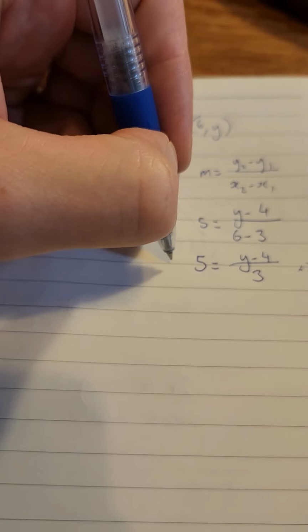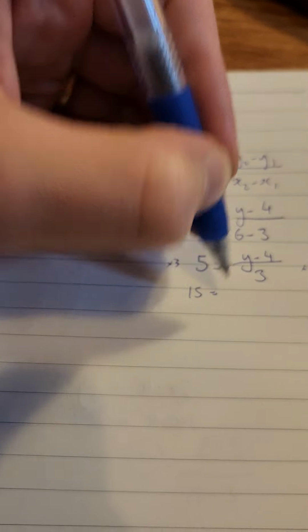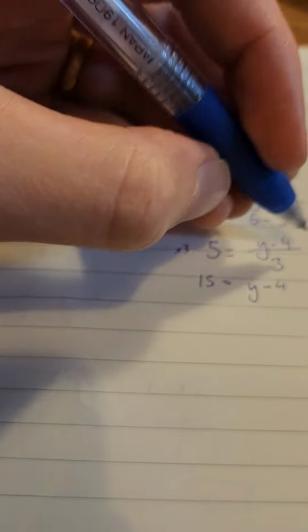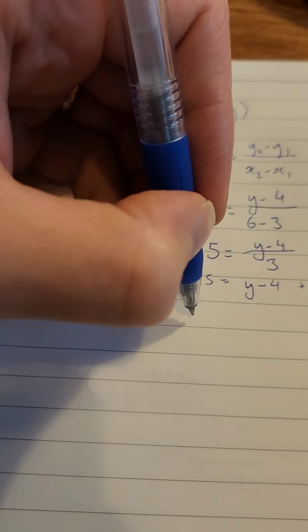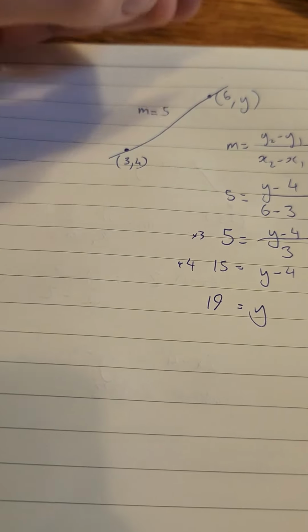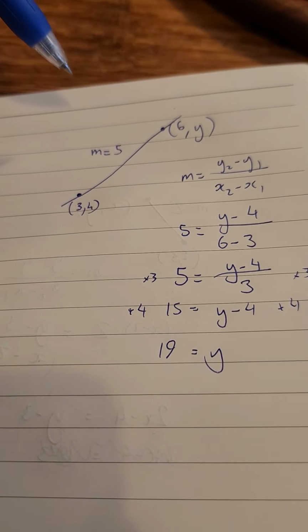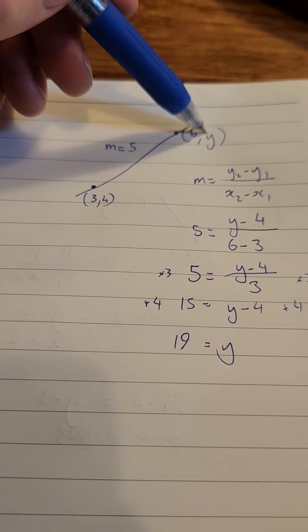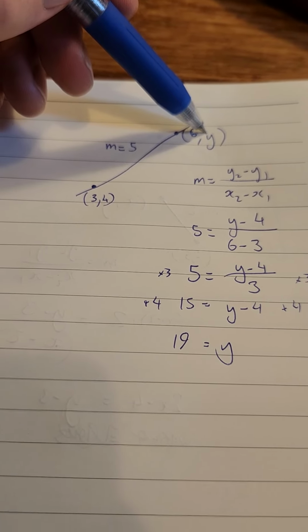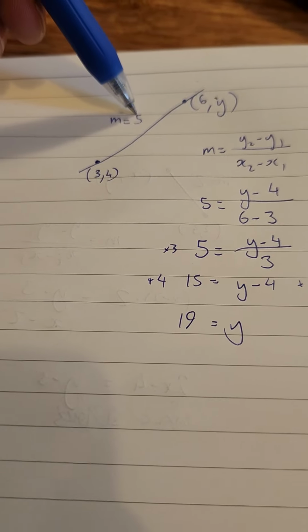Now we multiply it by the denominator. We get 15 equals y minus 4. And then finally, we add 4 to both sides. And what do we get? We get y equals 19. So there you go. There's an example of a problem where we find one of the coordinates given the slope.